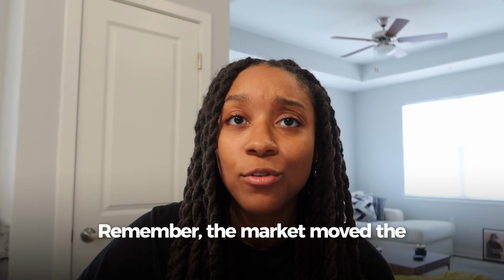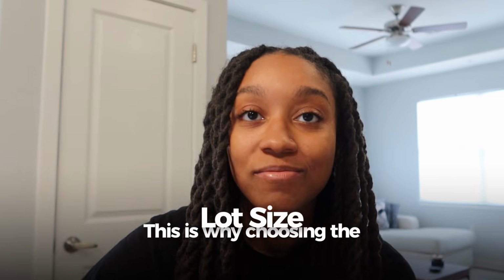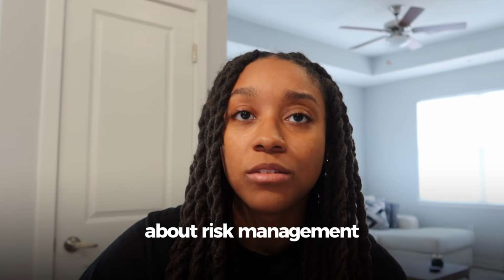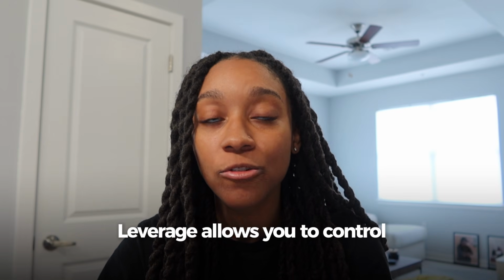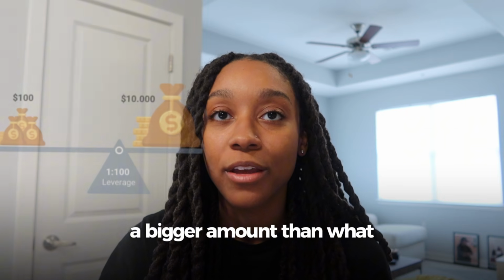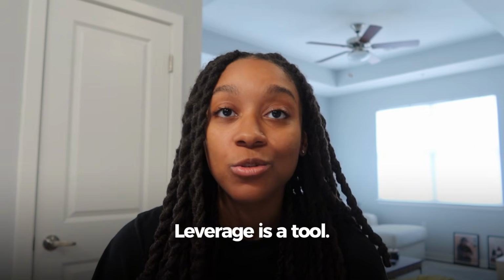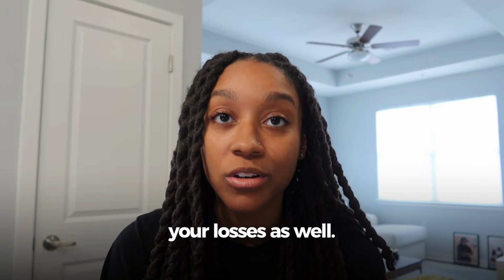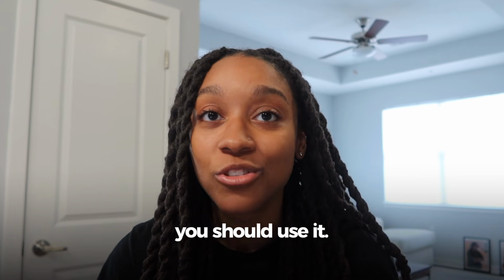Remember, the market moved the exact same distance. The only thing that changed was your lot size. This is why choosing the correct lot size is super important. And we're going to talk about risk management really soon in this course. What is leverage? Leverage allows you to control a bigger amount than what you actually have in your account. Leverage is a tool. It can amplify your profits, but it can also amplify your losses as well. Just because your broker offers high leverage does not mean you should use it.